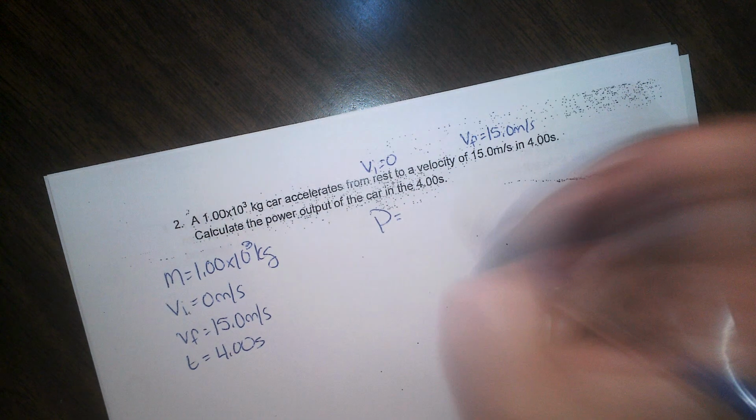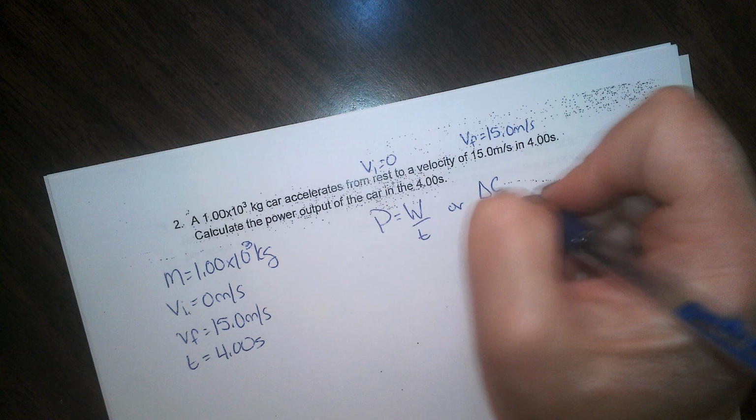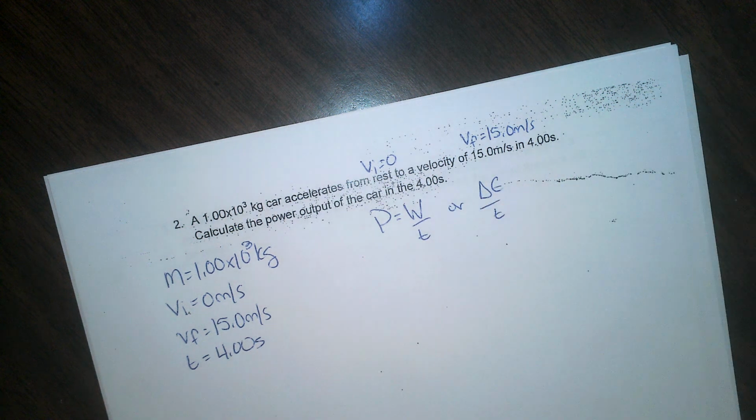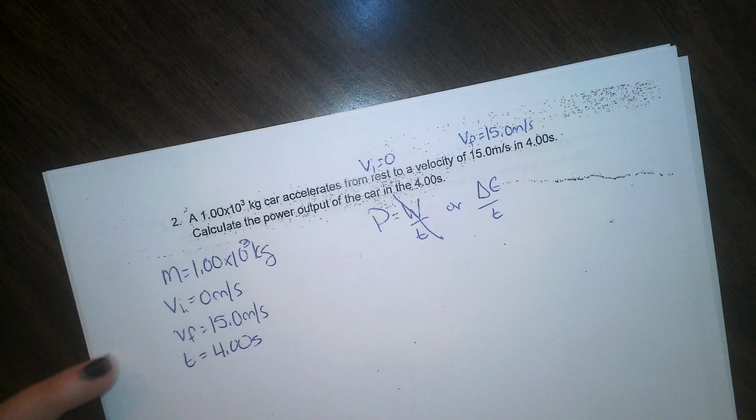Okay, it's asking us to find power. 2 ways to find power: work over time or change in energy over time. Is work given to us? Work is made up of force and distance. Are either one of those given to us? No. So we're not going to use this particular method. We're going to use the change in energy over time.